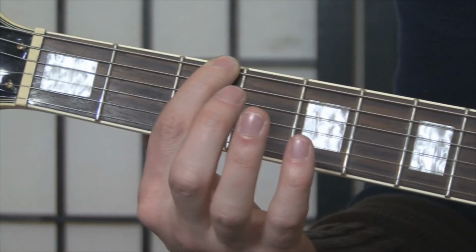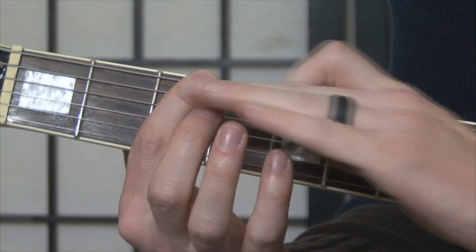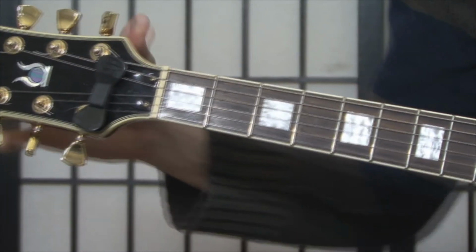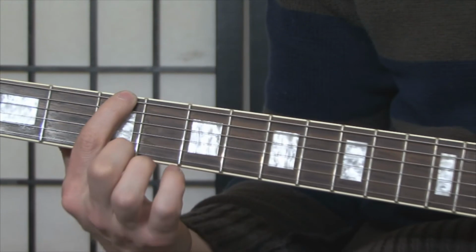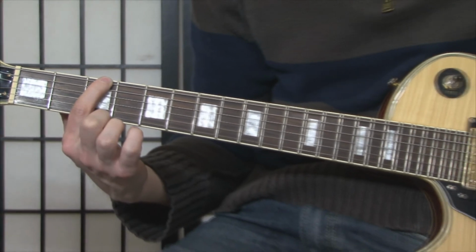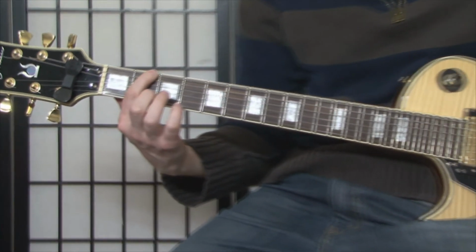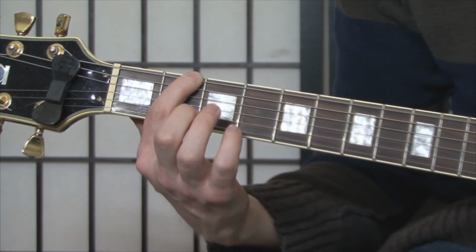Now we're going to go the opposite direction, going towards the head right here. That's where we're going to get our flat notes. So if we're back on the G note, we go 1 fret down to fret 2, and that is our G flat.